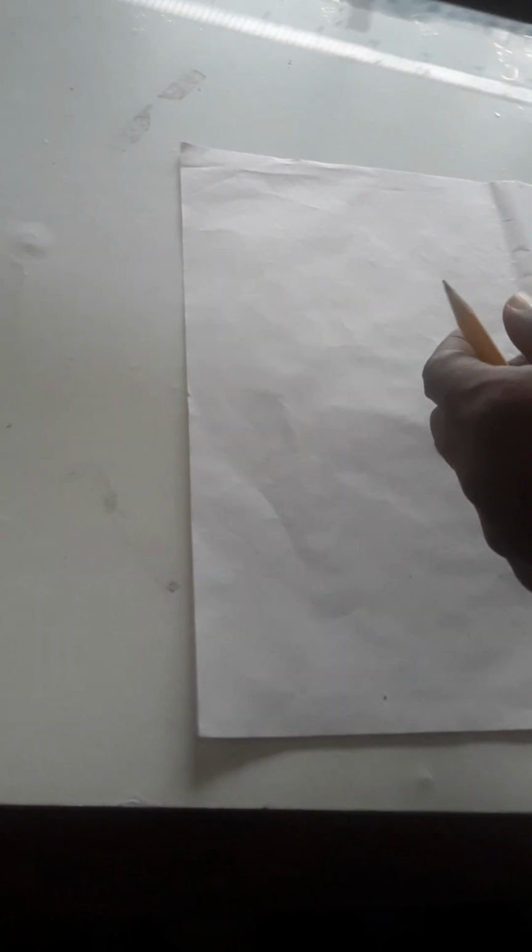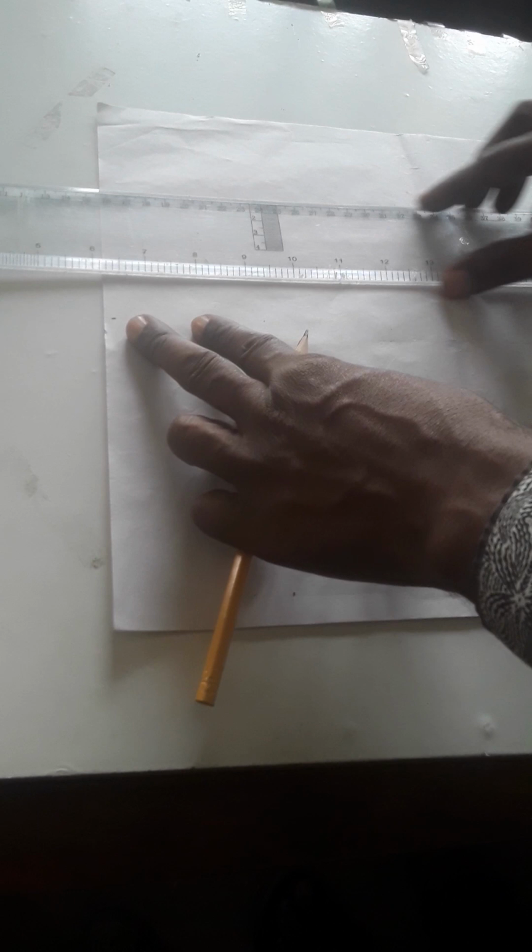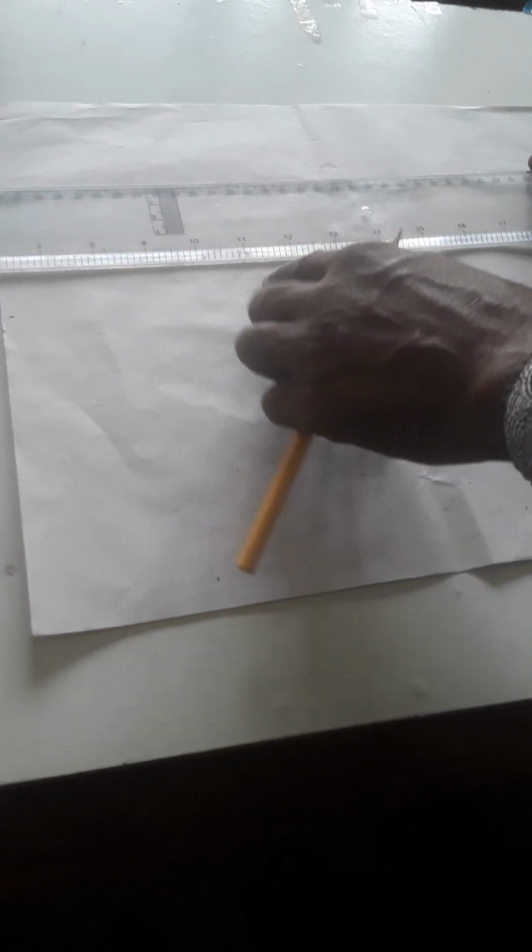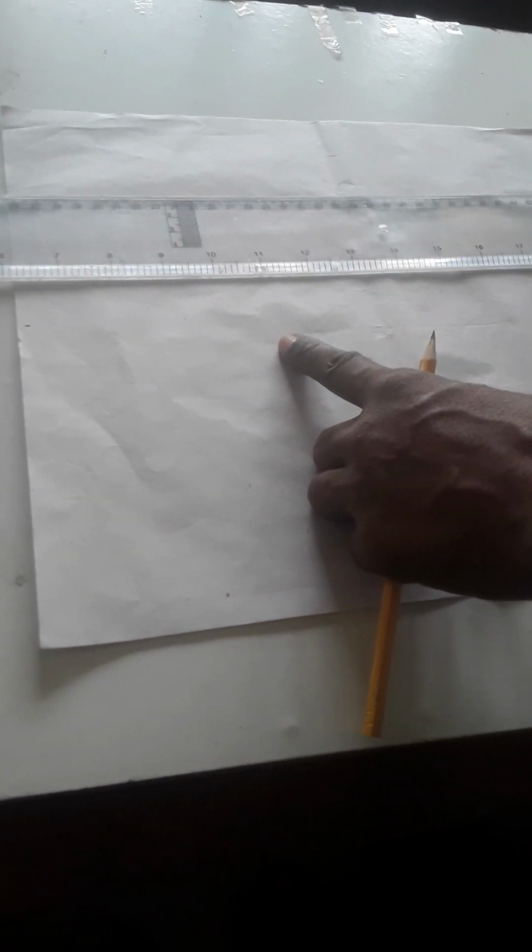Now we have another one we call the T-square. As the name implies, it has a T shape. The shape is what gives it the name T-square. This is what we call the stock of the T-square, while this is the blade. The T-square is used in drawing horizontal lines. It's not only used in drawing horizontal lines, it can also be used to support set squares.